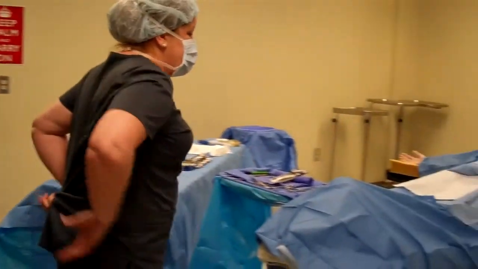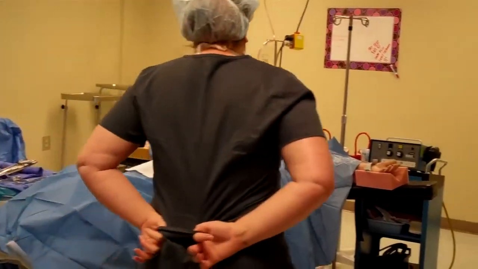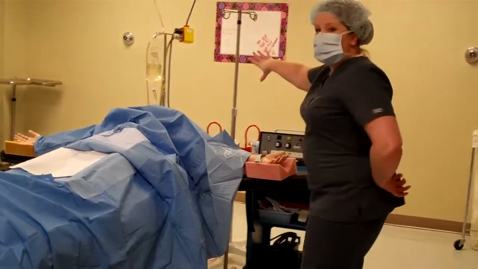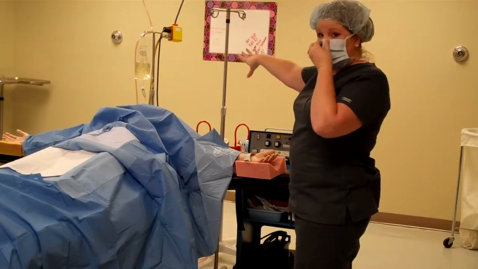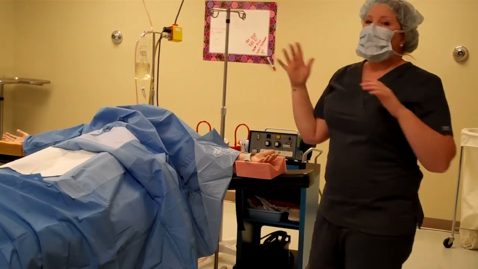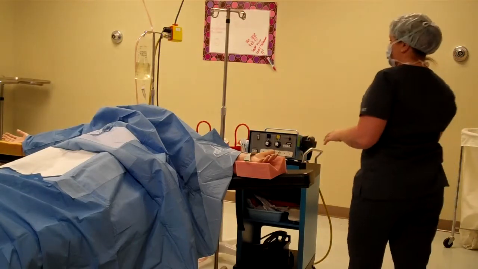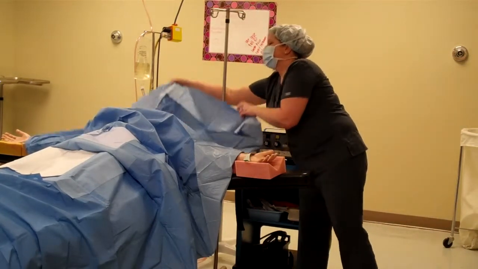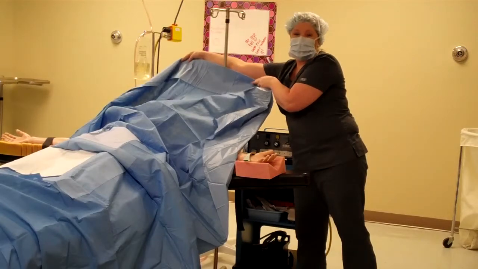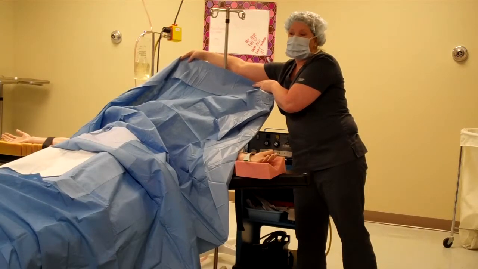That would be over the patient. But once you're up here at the top of the patient, at the patient's head with the anesthesia, it doesn't matter, okay? Because this will be covered for the screen for anesthesia and for you, okay?